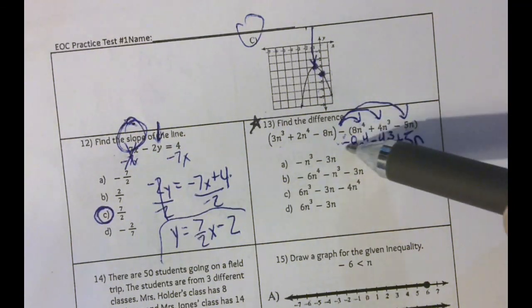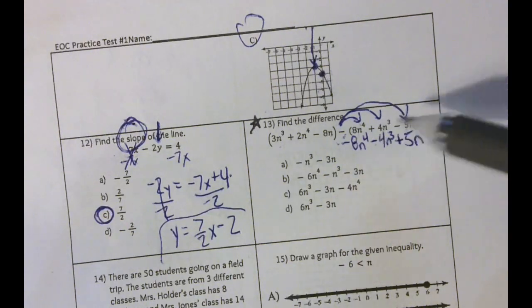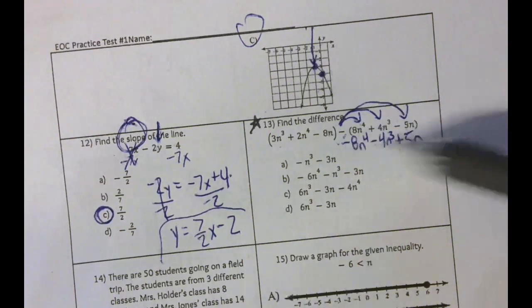Instead of positive, it became negative. Instead of positive, it became negative. Instead of negative, it became positive. So that's like the subtraction piece.